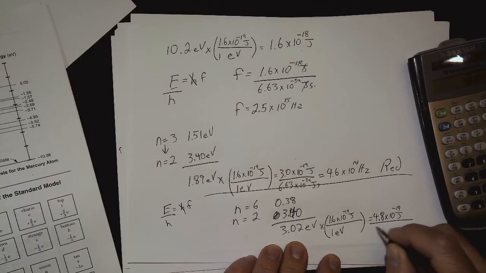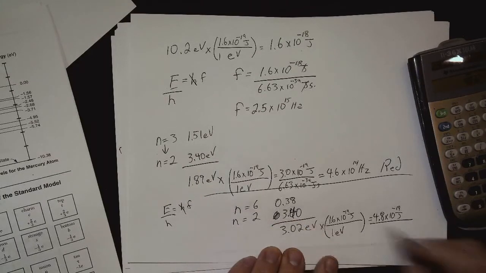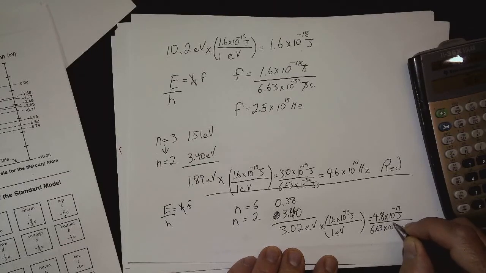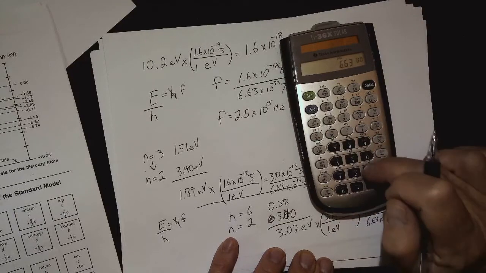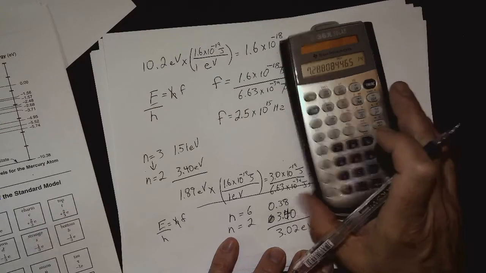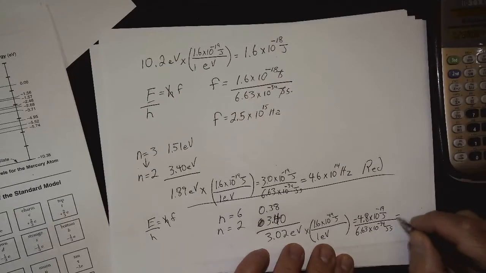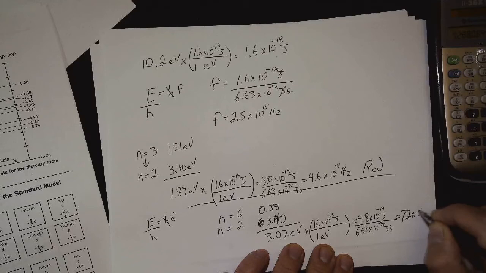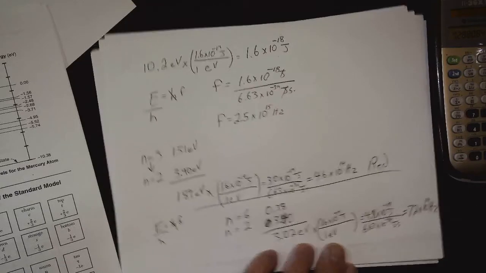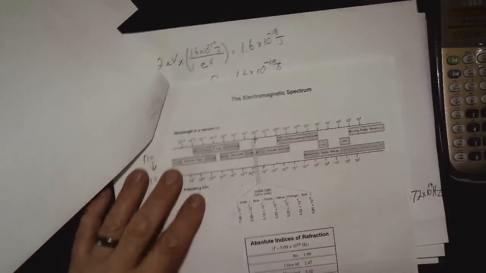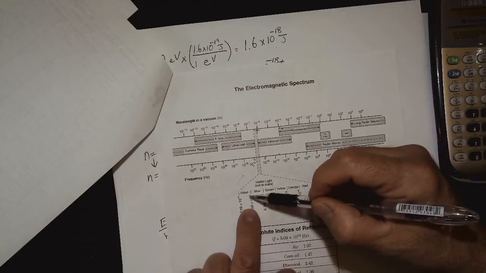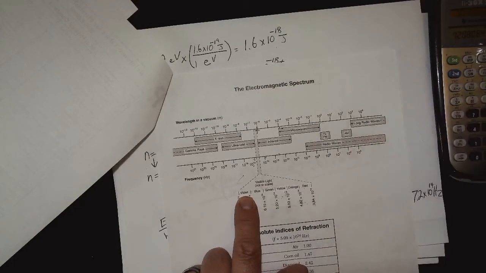And if we divide that by Planck's constant, remembering E equals hf, and you're ending up just dividing by Planck's constant, 6.63 times 10 to the minus 34th joule seconds, we get 7.2 times 10 to the 14th hertz. And what color is that going to be? 7.2 times 10 to the 14th, you can see that would be a burst of violet light.